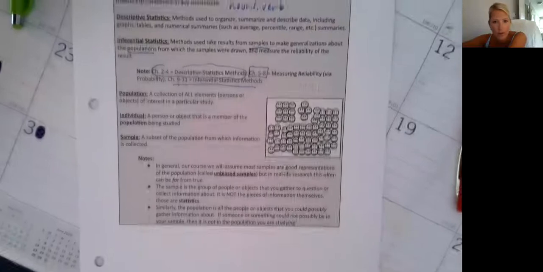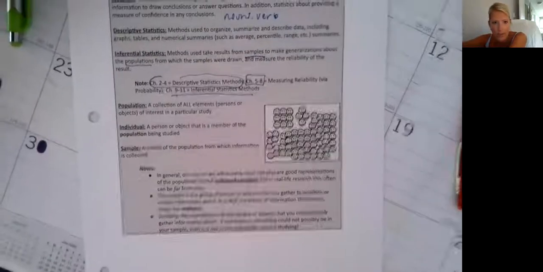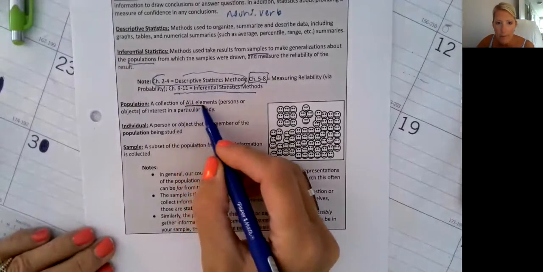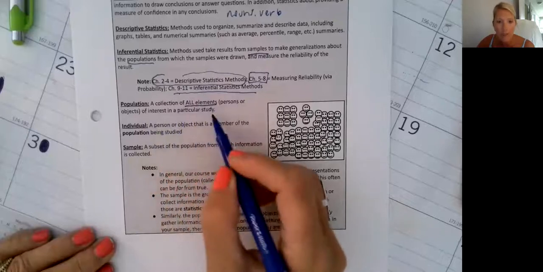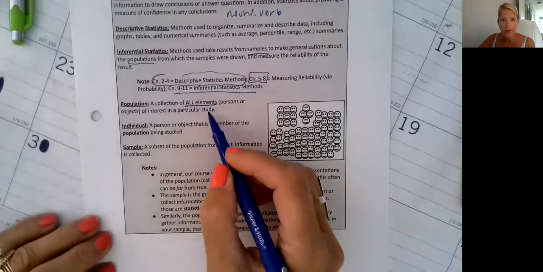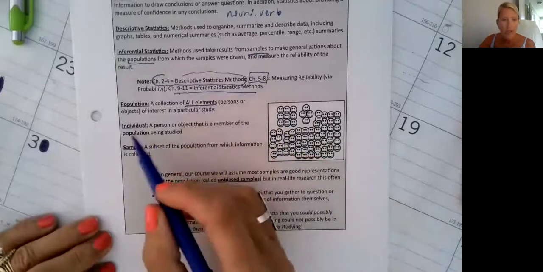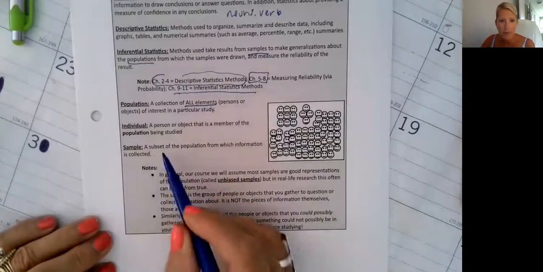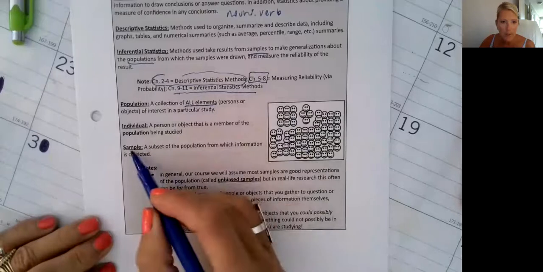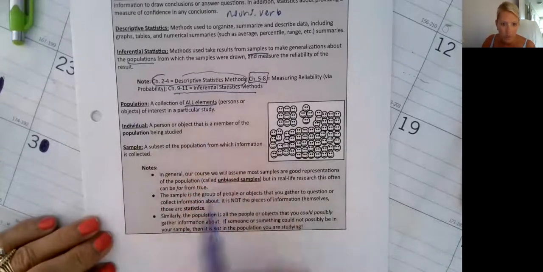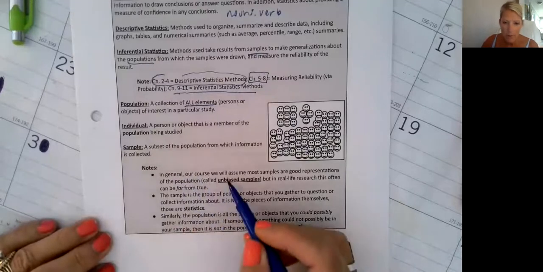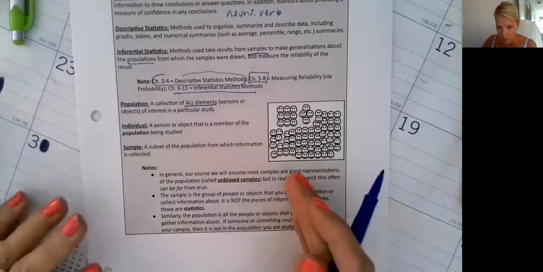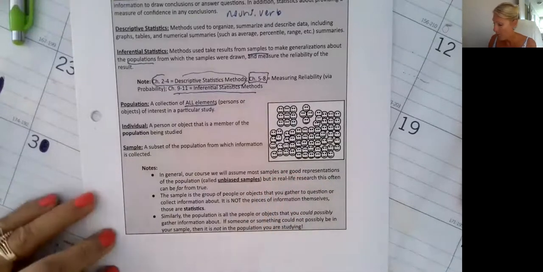There are two ways that we could gather statistics as far as groups. One would be the population. A population is a collection of all elements, persons, or objects, subjects of interest in a particular study. So if we were talking about all citizens of the United States, an individual would be a person or object that is a member of the population being studied. And a sample is a subset of the population. So sample is subset and population is all. In general, in our course we will assume most samples are good representations of the population, called unbiased samples. We're going to assume that. Hopefully that is true.